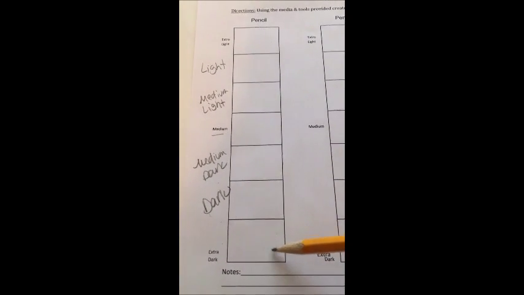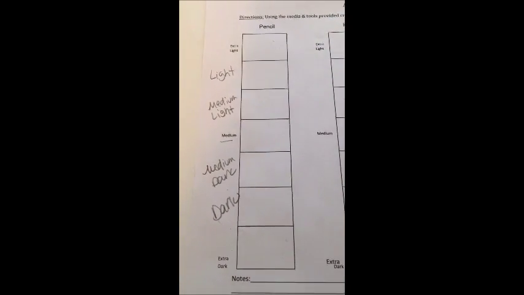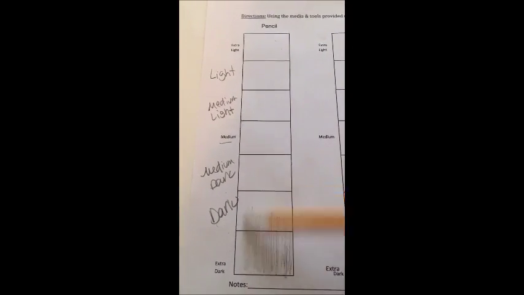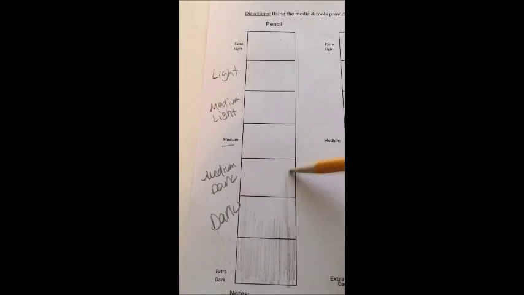To get started, we start with a number 2 pencil and we create a light value from the extra dark to the extra light. You want to be as light as possible, and cover the entire column.